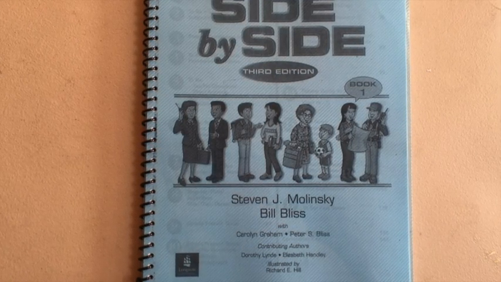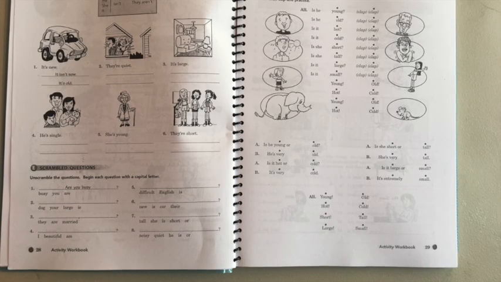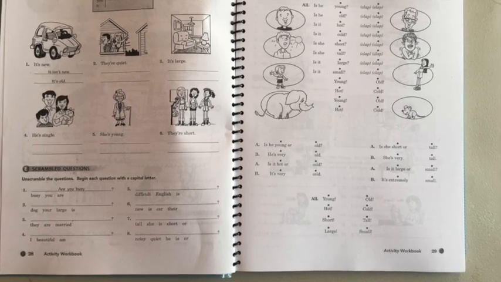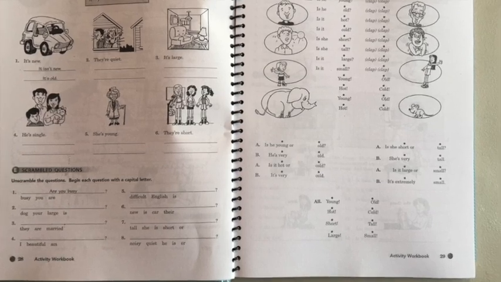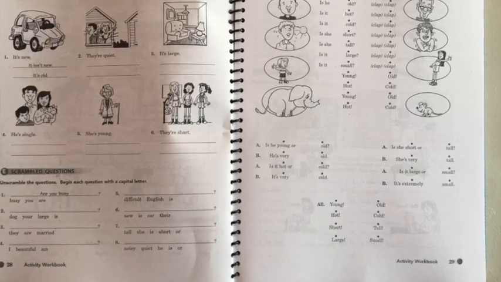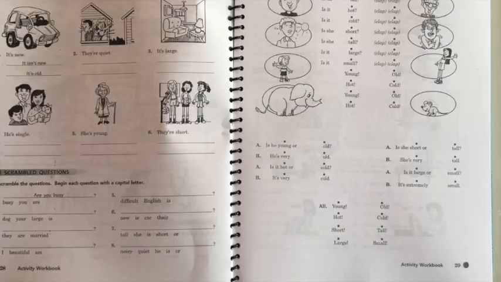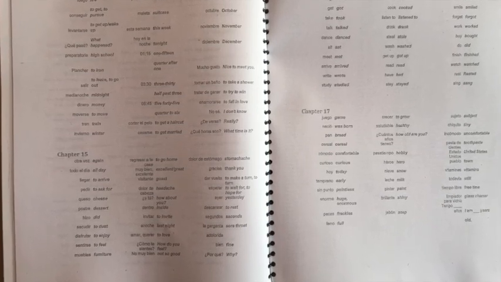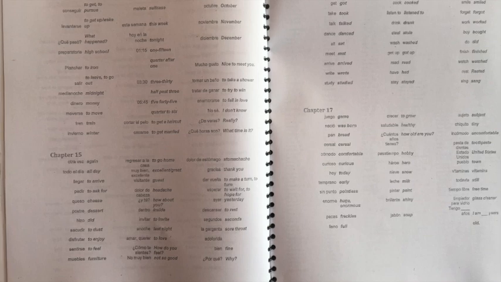This is a workbook. Inside, you can see there are written exercises. These go along with what the students see every day in their student books. And you'll see at the back of the book, there are vocabulary lists. These are important. Students will study these for every vocabulary quiz that they take in each unit.